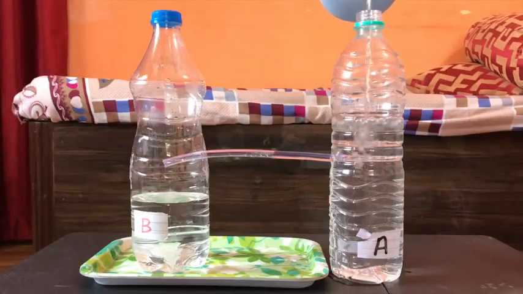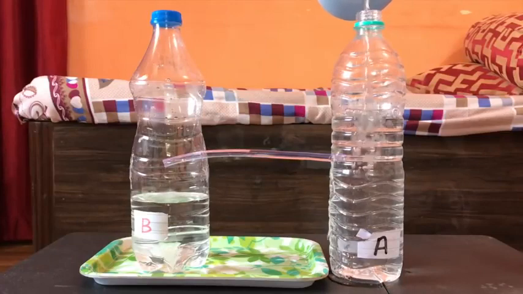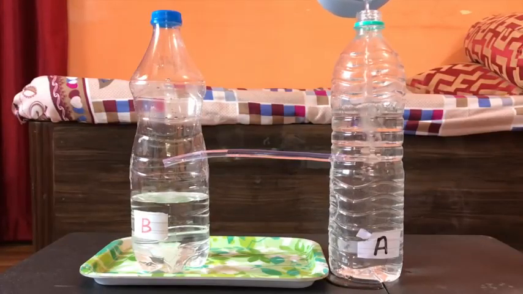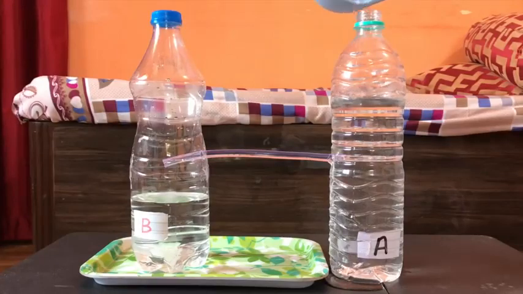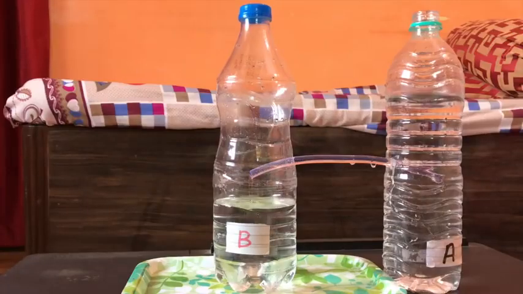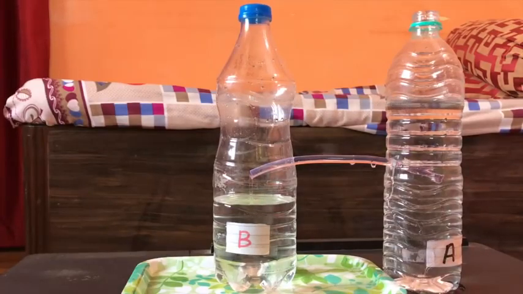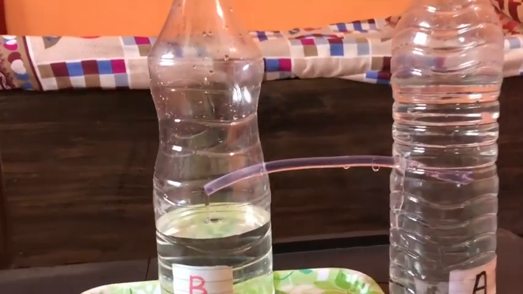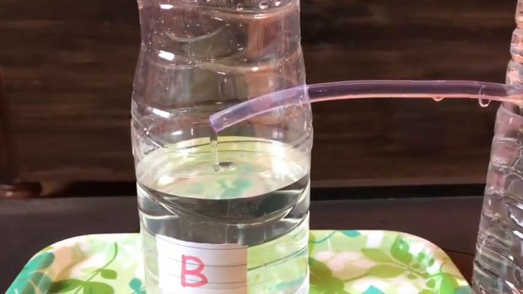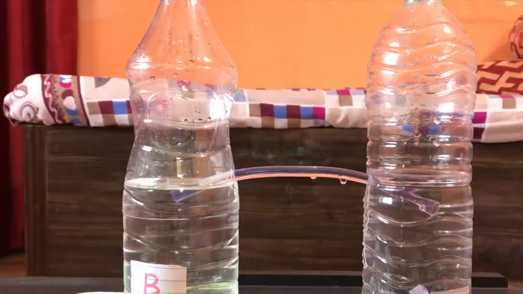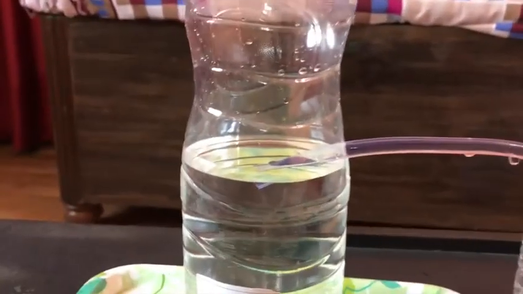So as you can see, after connecting a pipe between these two bottles, water has started flowing from bottle A to bottle B. That is, from higher potential to lower potential. Water will now continue to flow until the water level of both the bottles become equal. Here you can see water is not flowing as the level of both the bottles are now equal.